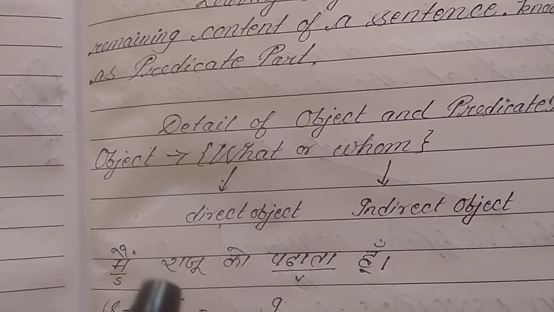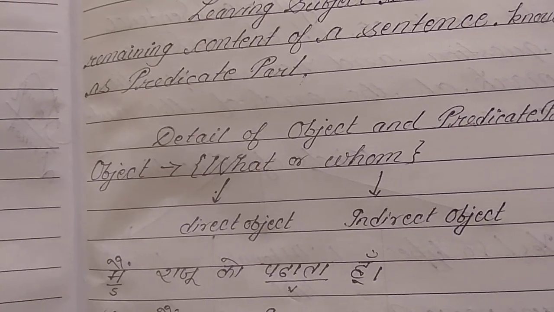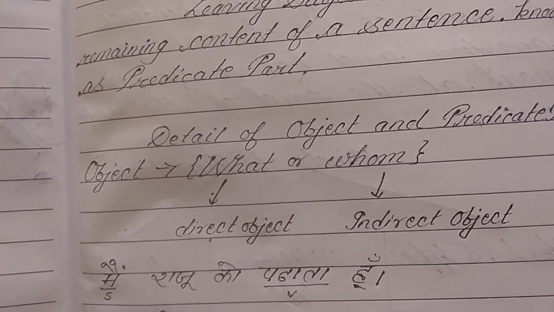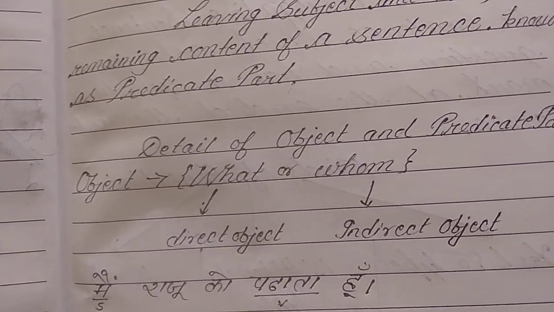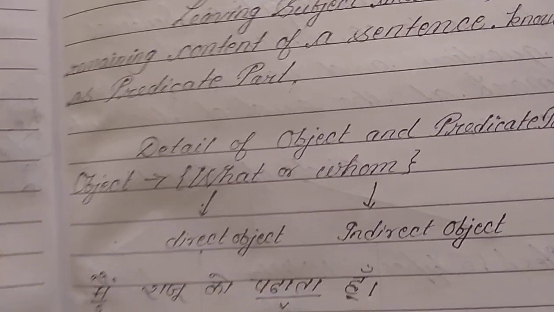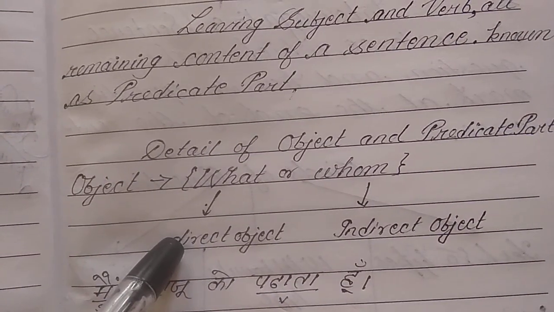For an example, मैं राजू को किताब पढ़ाता हूँ. So what am I going to make him read? The answer is kitab. That means book. So book is direct object.